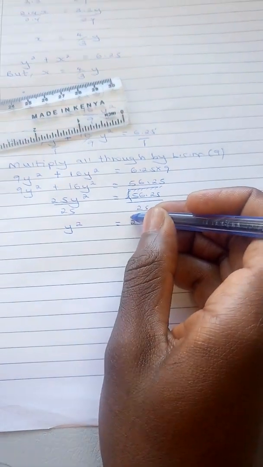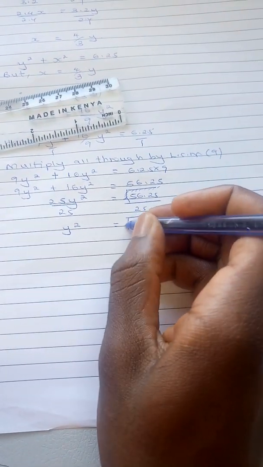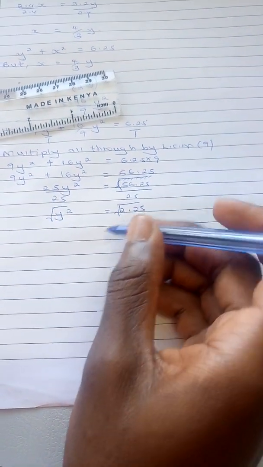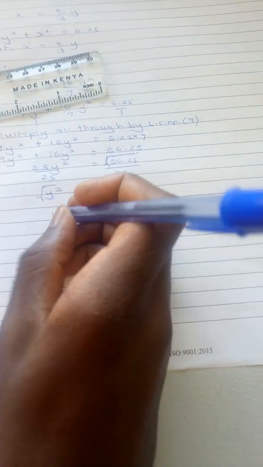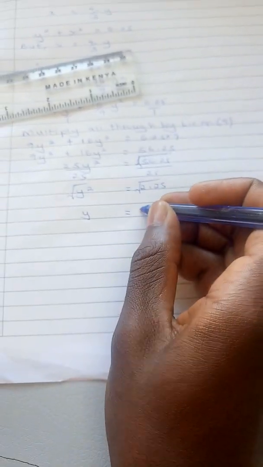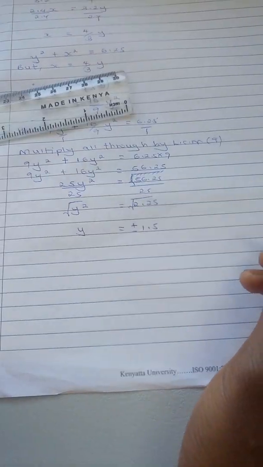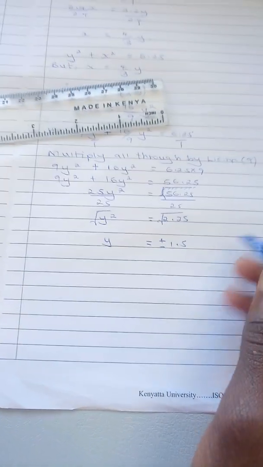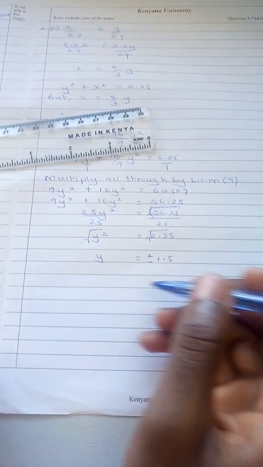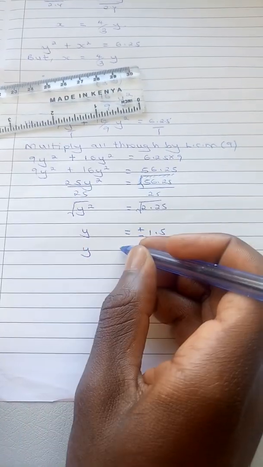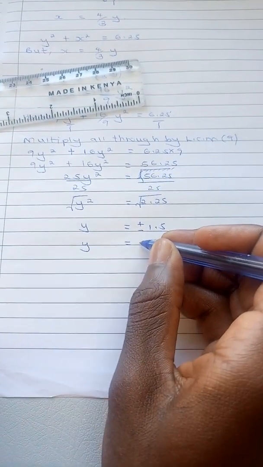At this stage we shall find the square root of y squared, and the square root of a positive number is plus or minus 1.5, the square root of 2.25. And since you're doing it measurement, our value of y will be positive 1.5.